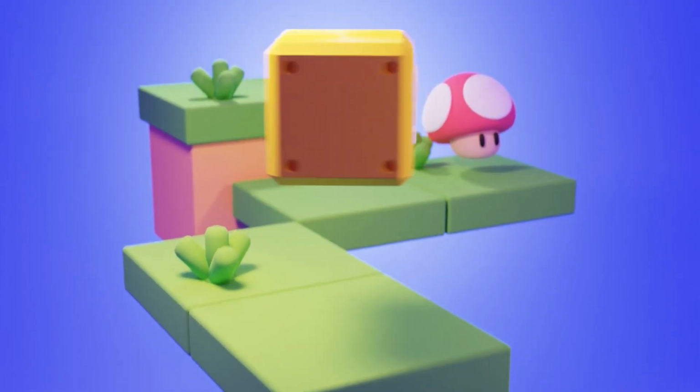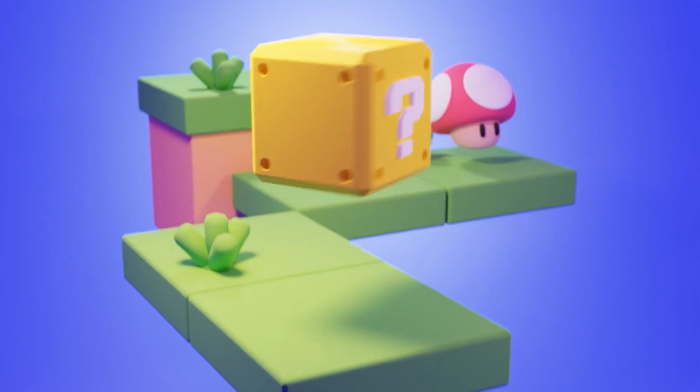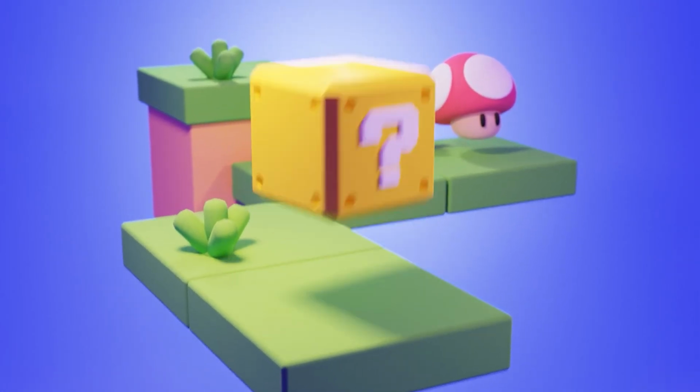Today I want to show you how to make a cool game animation like this that could be used as an icon animation or in some game cutscene or something like that.